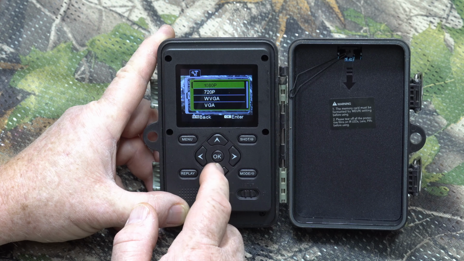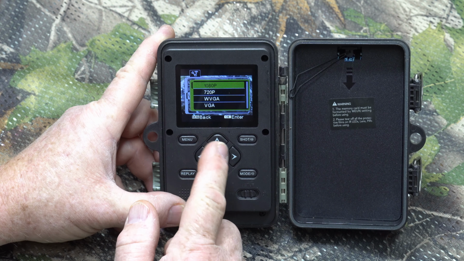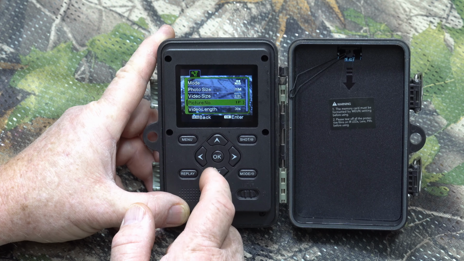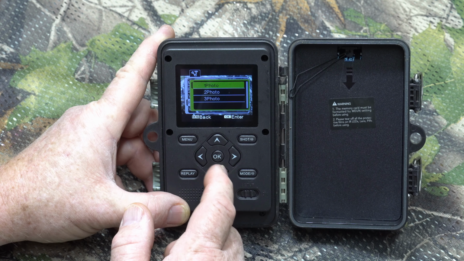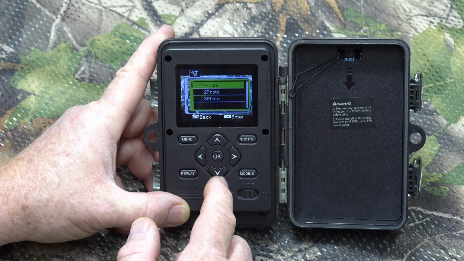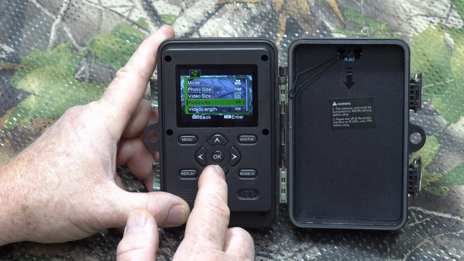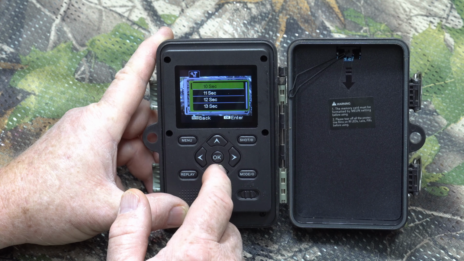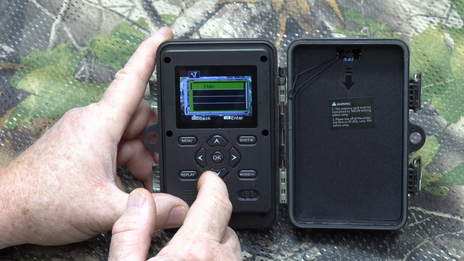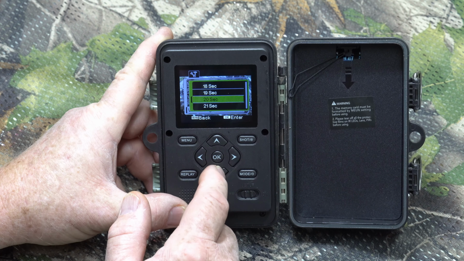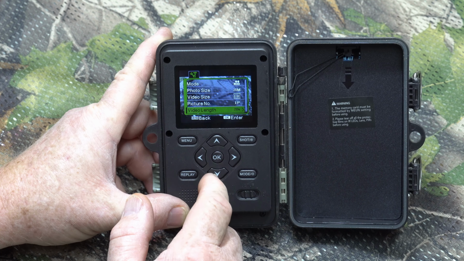Video size, you have 1080p, 720, WVGA, and VGA. I like 1080p. Picture number, this is how many pictures it's going to take when it's activated, and you can choose between 1, 2, and 3 photos. I'll leave it on 1. Video length, you can choose between 10 seconds and 3 minutes. I'm going to choose 20 seconds. Okay?